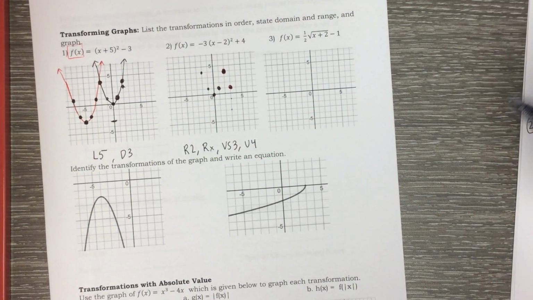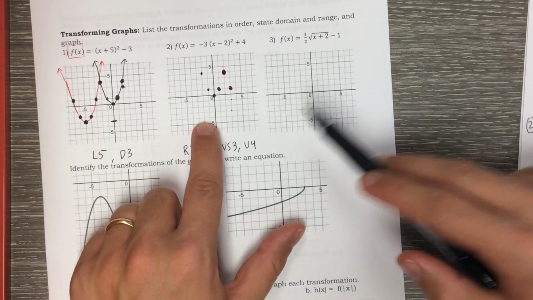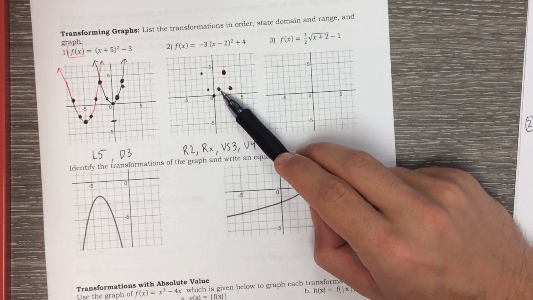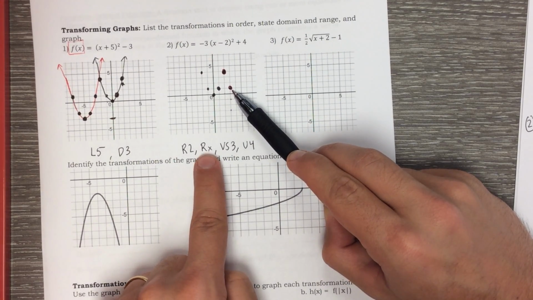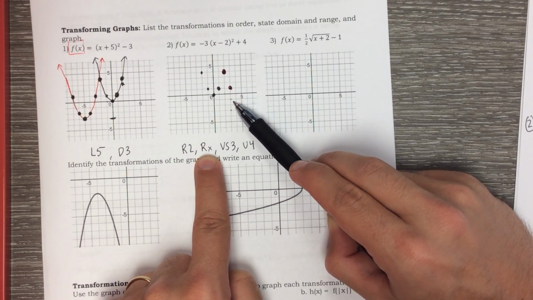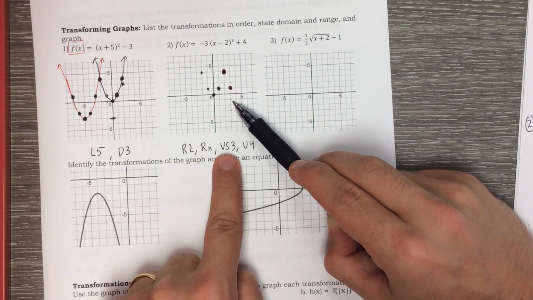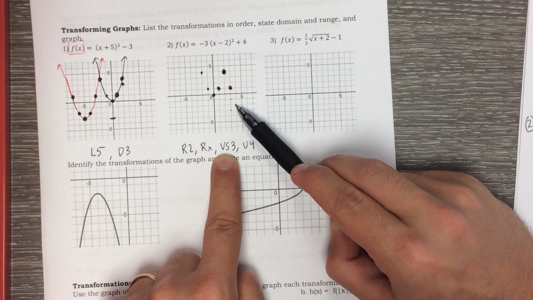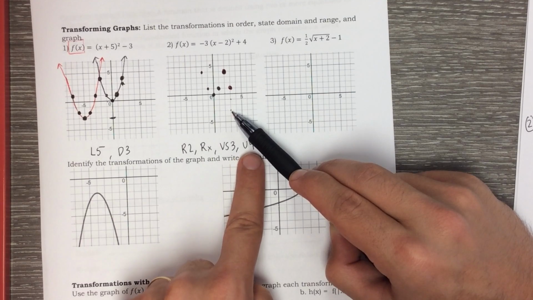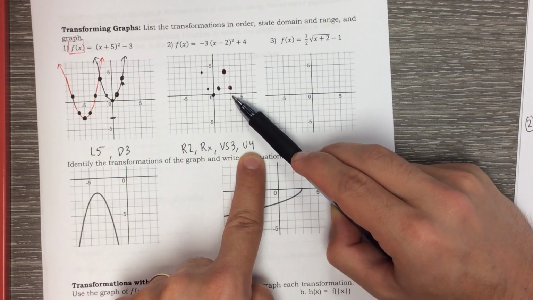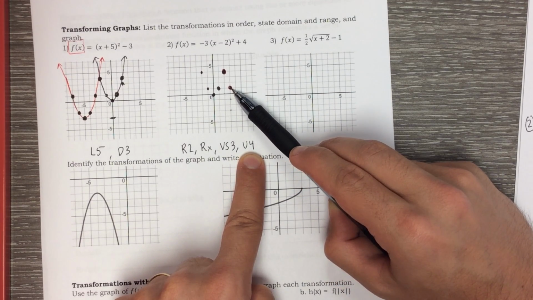Okay. Whoa. So a lot went on there, but we went right 2 and landed here. We reflected over the x-axis and landed here. We multiplied our y values by 3. -1 times 3 was -3, so we took it down here to that y value of -3, and then we moved everything up 4. 1, 2, 3, 4. And that's how we landed here. Okay.